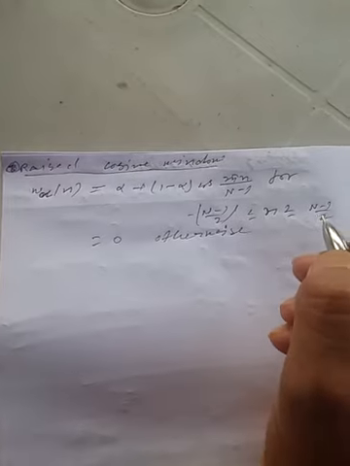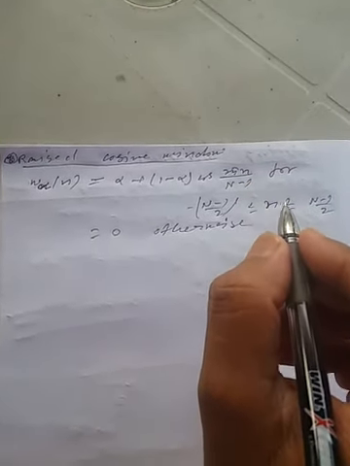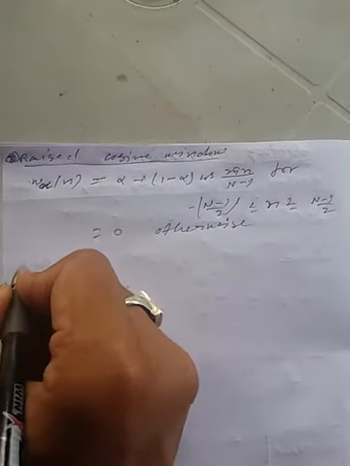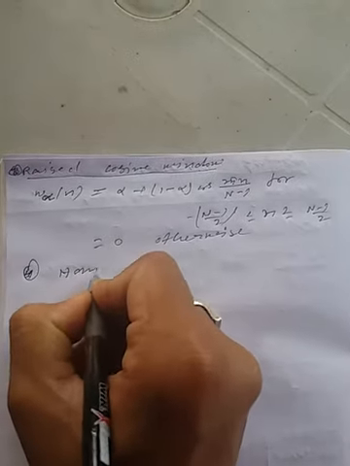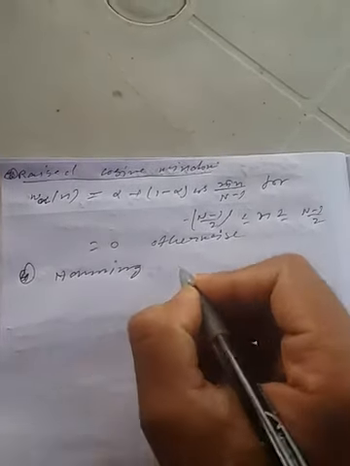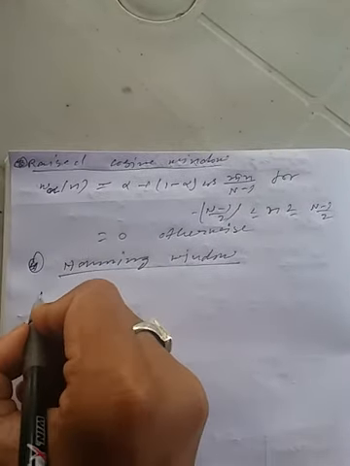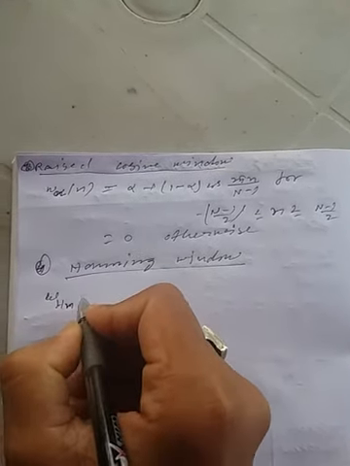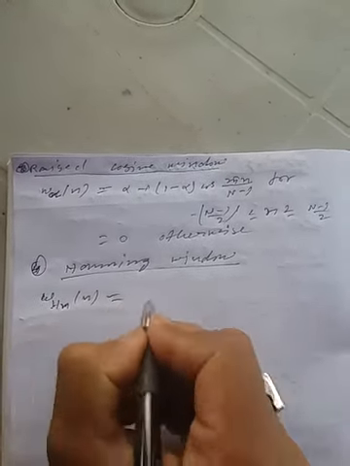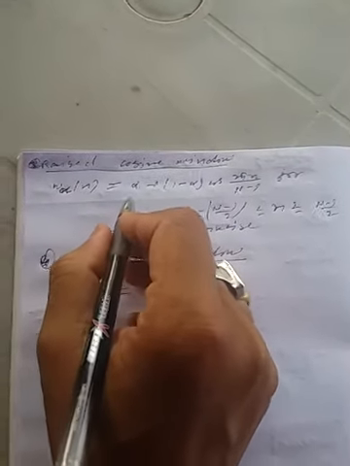Now from the raised cosine window we can define two kinds of window. Number one is the Hanning window. To define the mathematical expression of the Hanning window, that is omega hn of n, we have to assume the value of alpha is equal to 0.5.